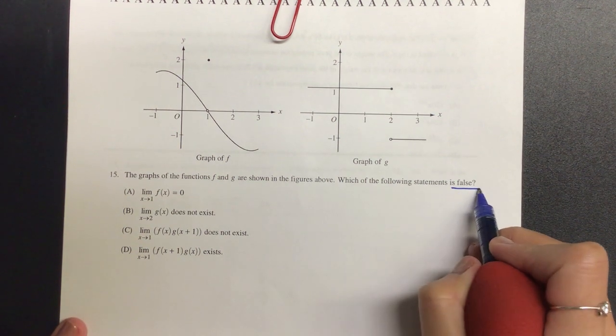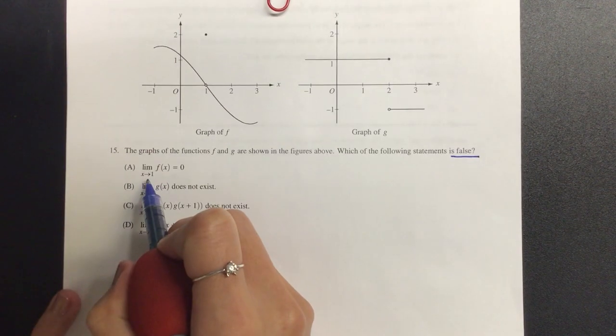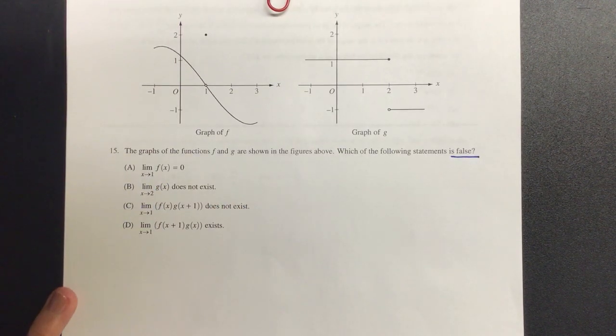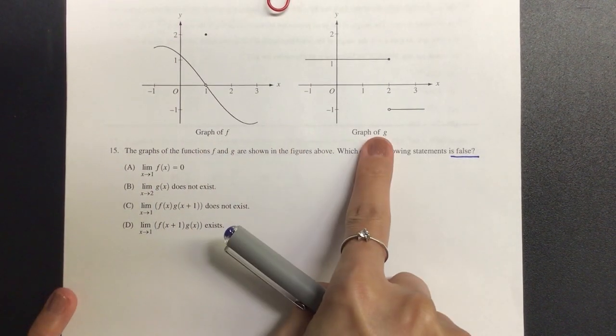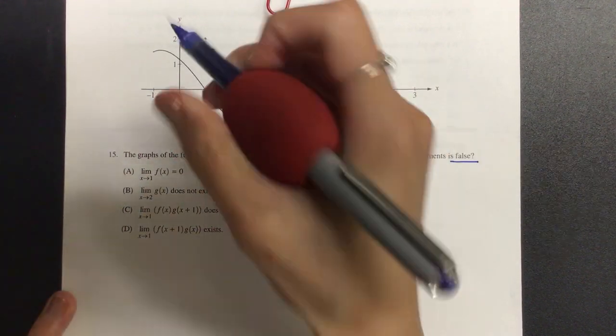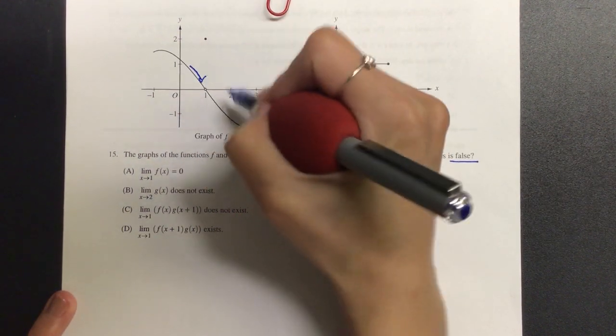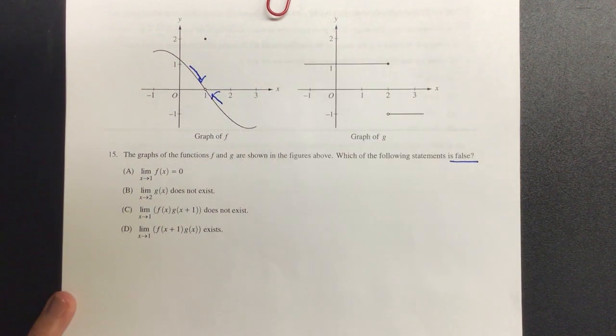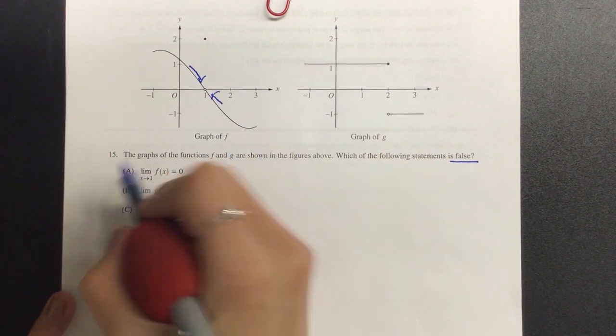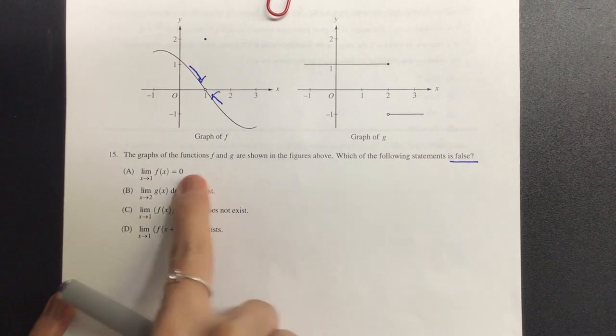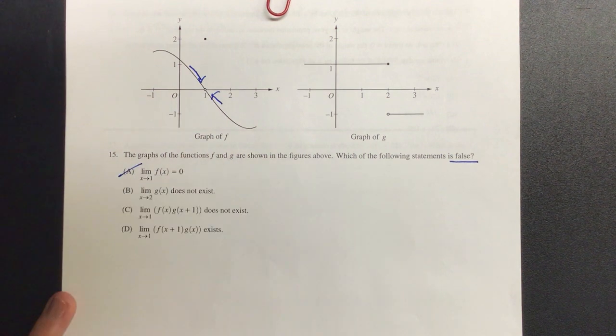Okay, we're looking for something that is false. So let's start with the first one. The limit means approaching. So we're looking at f of x, that's g of x. So as I get to 1, from the left and the right, are we approaching a common number? Yes. Again, when it's approaching, it doesn't have to be shaded in. It is getting closer to. So we know this one does exist, and it says which is false. This is true. So I'm going to cross this off.